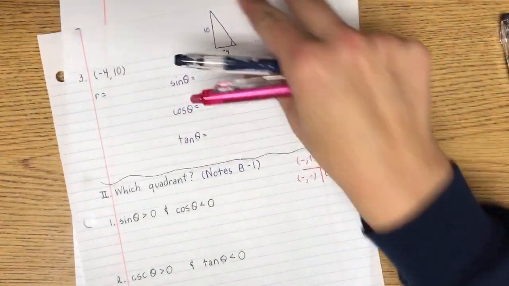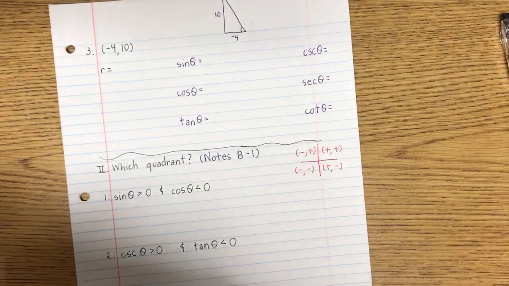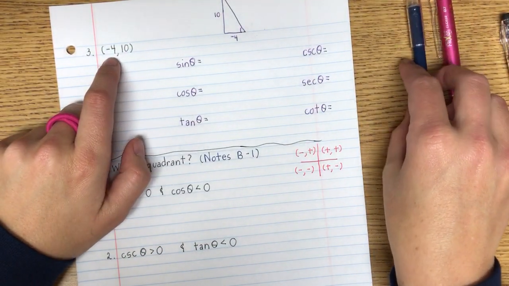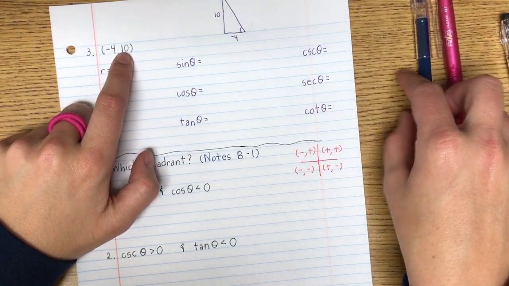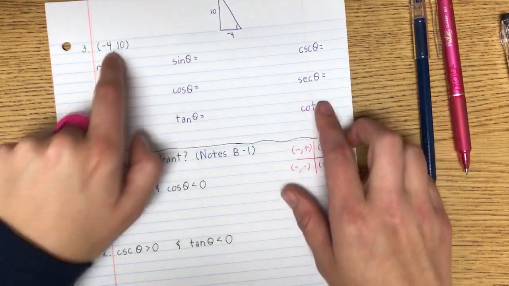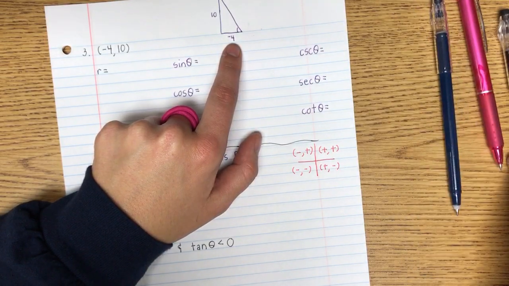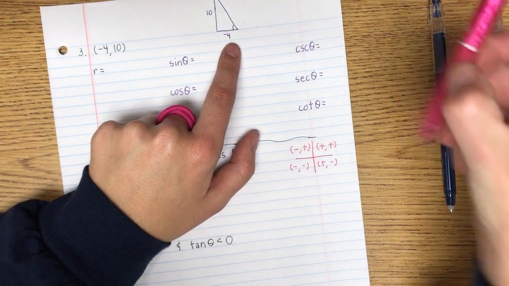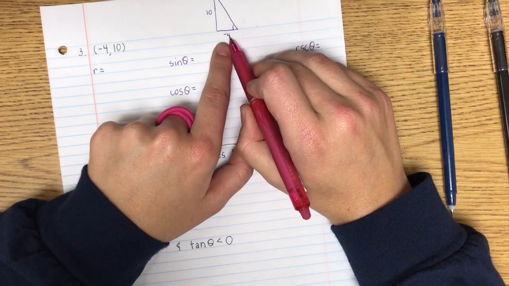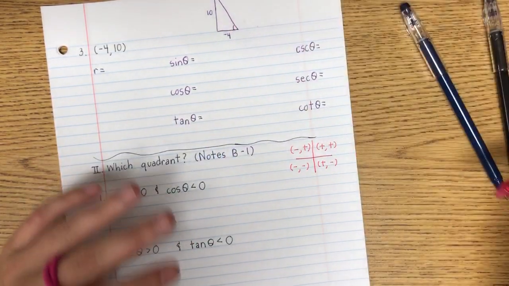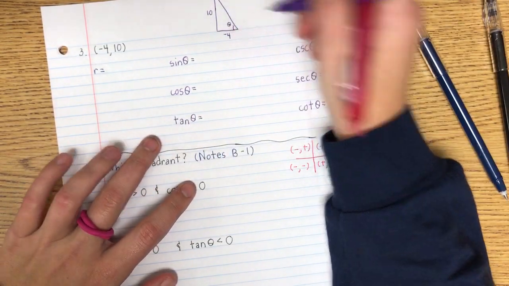Moving along to example 3. Now you've just been given a point, the point -4, 10. This was the only thing given in black. I've gone ahead and drawn the triangle here. I know it's not proportional, but I did my best. So -4 is our x, horizontal, and 10 is our y, vertical. Here's our theta. I didn't draw in the theta like I should have.